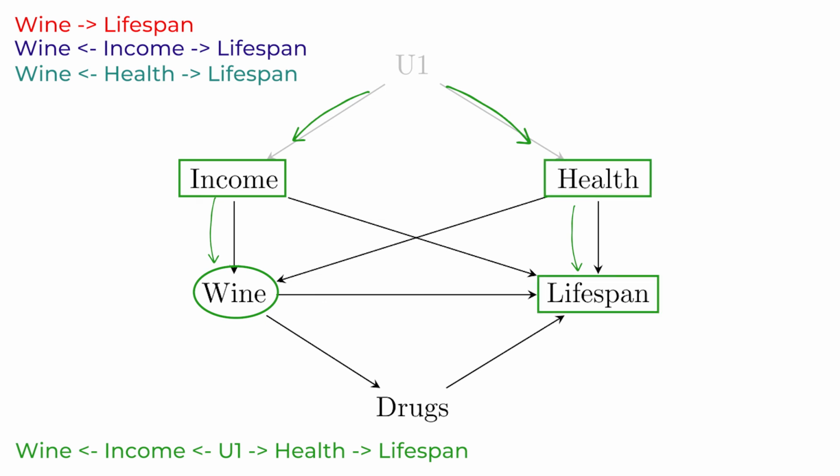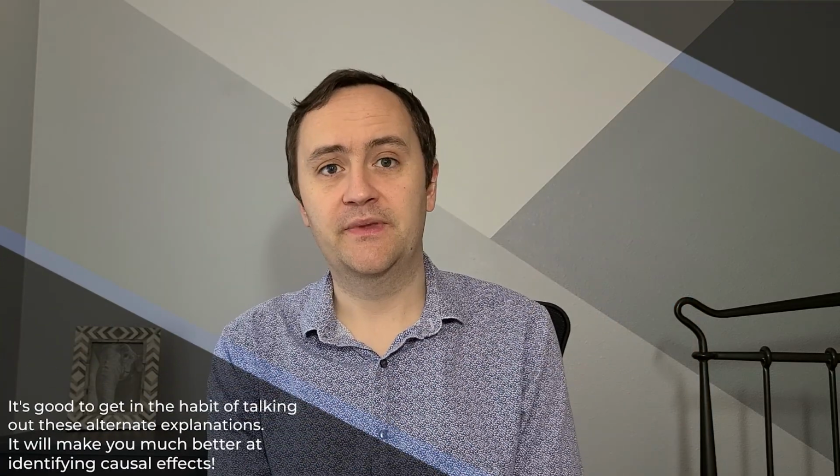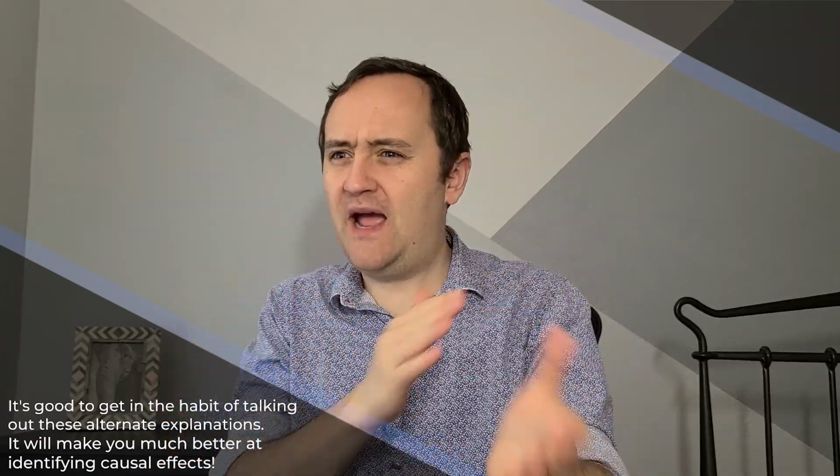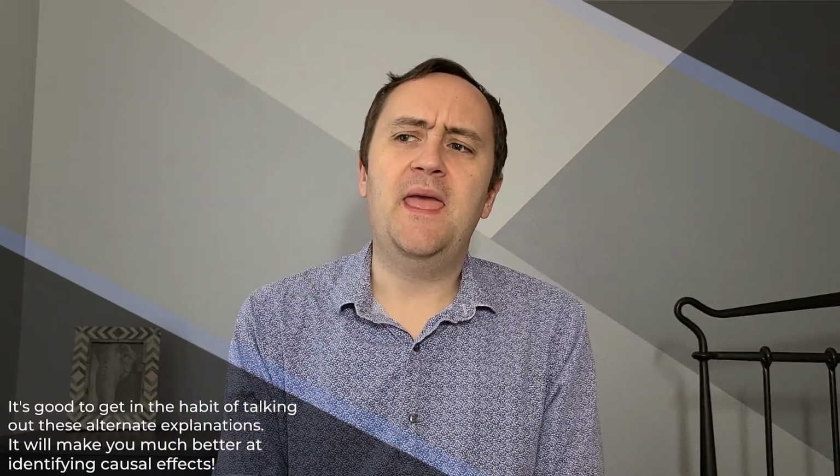That is a reason why wine and lifespan might be related to each other, other than just wine causing lifespan. So we've got all these pathways that we can walk, and there's a description in the chapter of how to find all the pathways. We can also think about, well, what can we do with these pathways now that we have them? We can categorize them into different kinds of things based on what our research question actually is. What is the thing that we want to answer?